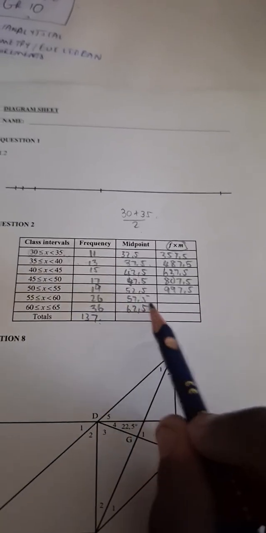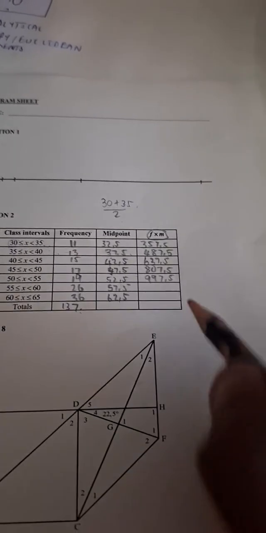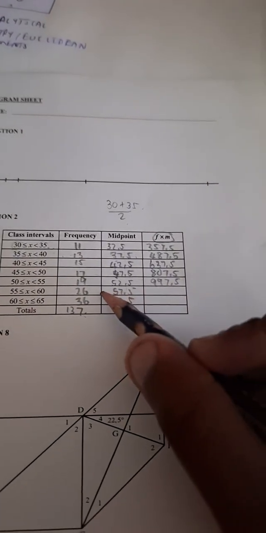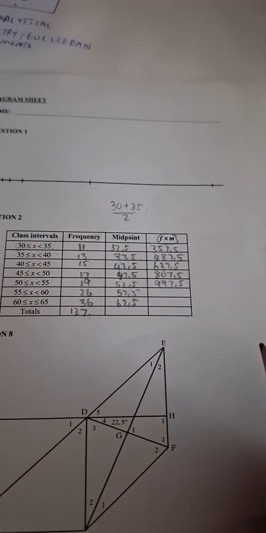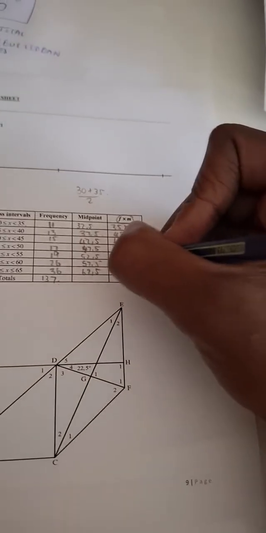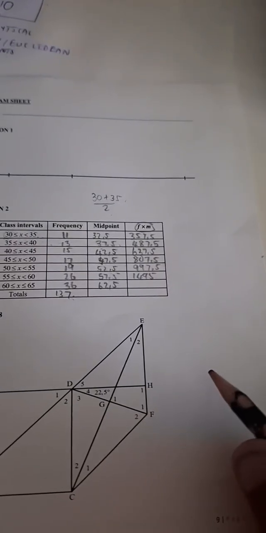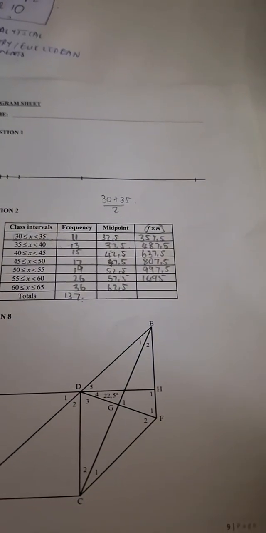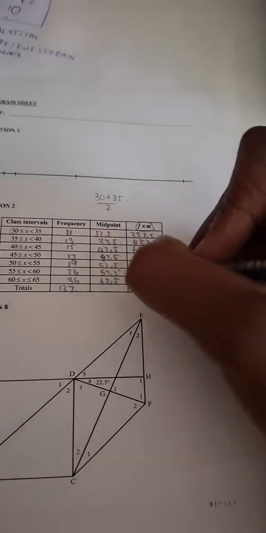Okay, next, 26 times 57.5. Coco Ban, you're doing the most. Oh man, Coco Ban is killing me in the comment section, stamping through the numbers. 1,495. Oh, look at that. Mimi is doing the most too.